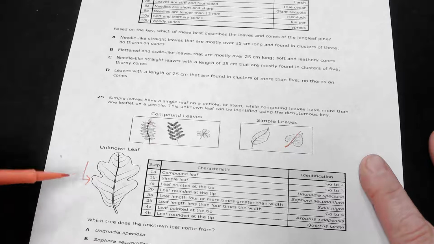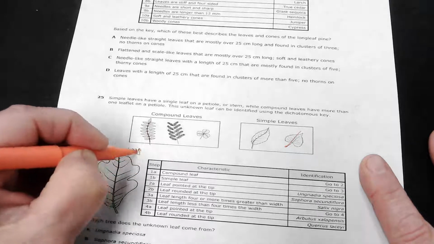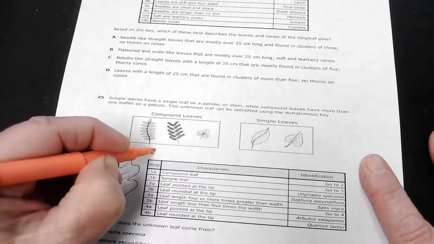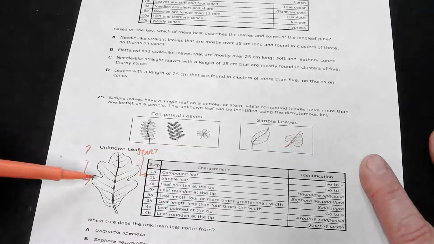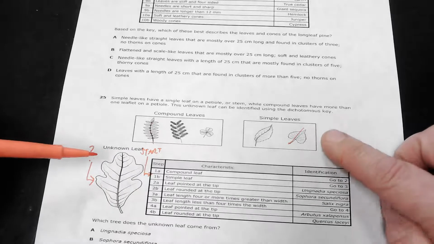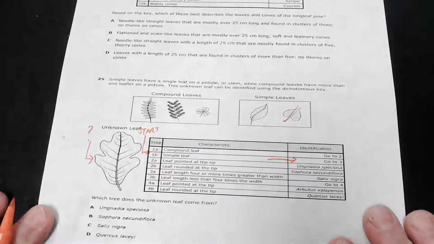So I've got my unknown leaf here, and I'm trying to identify it. I'm going to start, as always, at number 1. Is this a compound leaf or a simple leaf? Well, it definitely looks more like the simple leaves to me. So I'm going to take that one, and it tells me to go to 3.